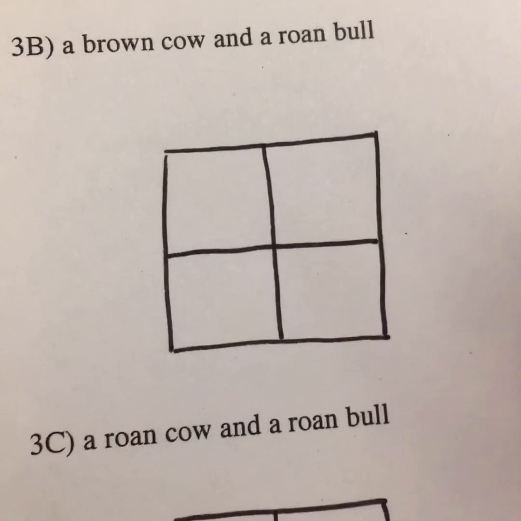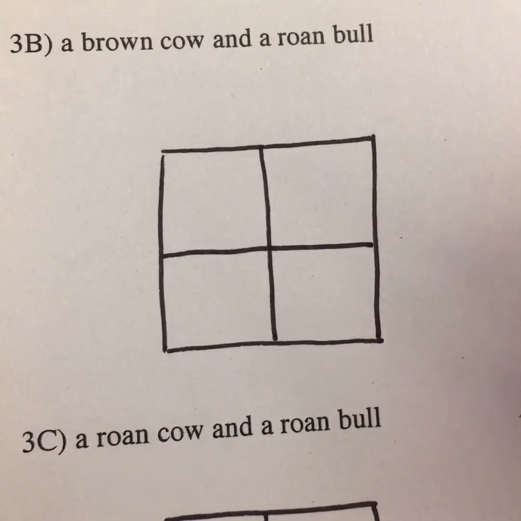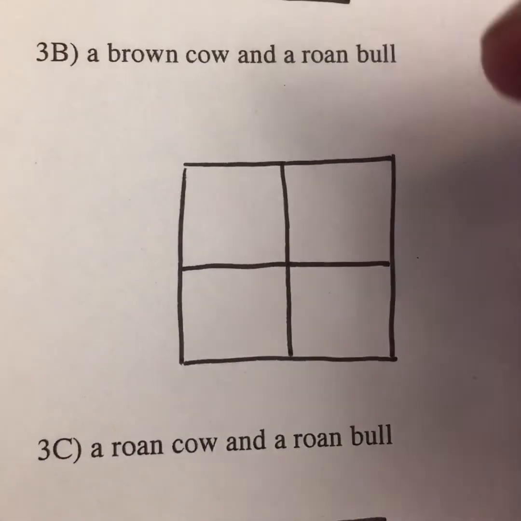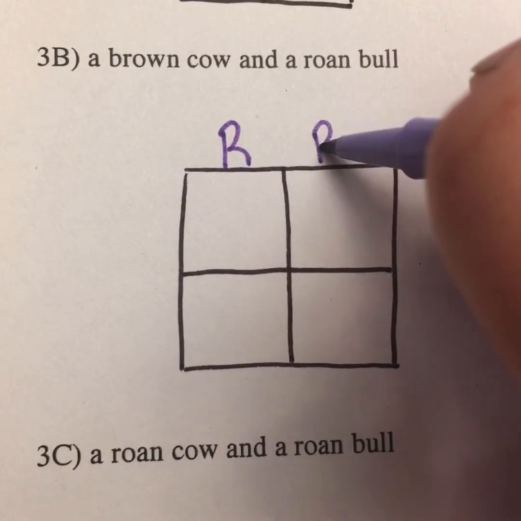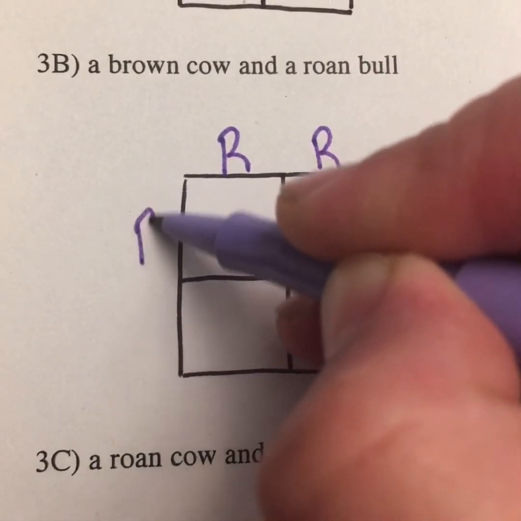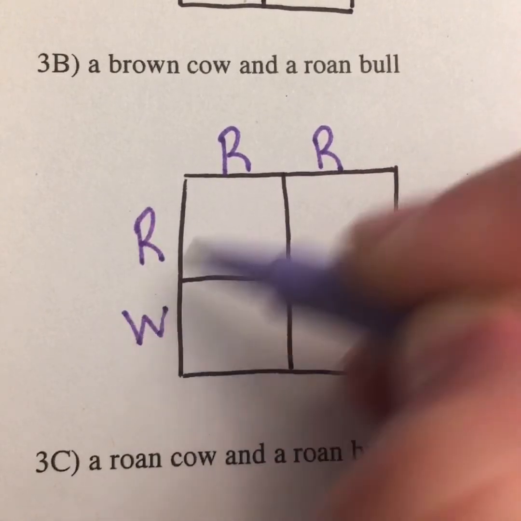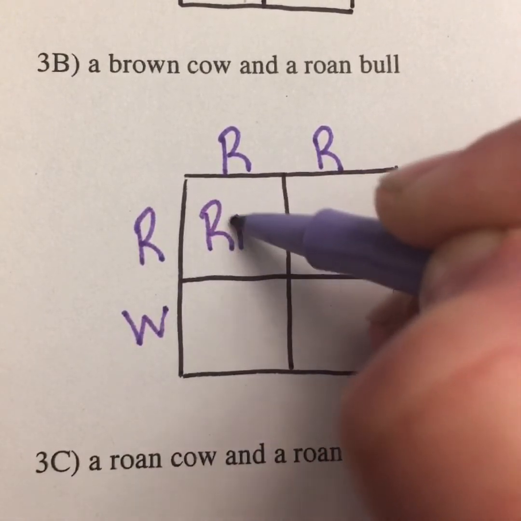Let's try another example of a brown or red cow and a roan bull. So remember, for brown or red, we would have big R, R, and for roan, that would be R and W. Let's fill in our Punnett square.